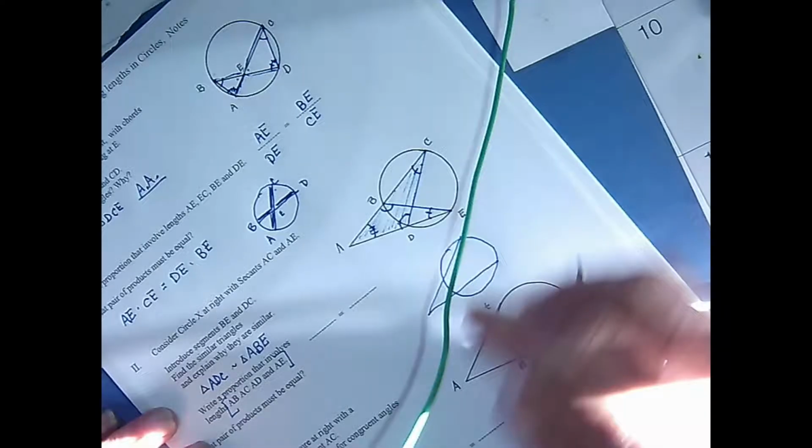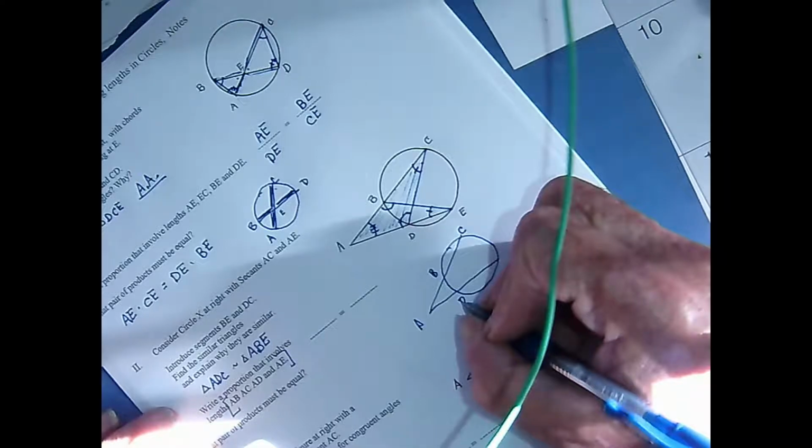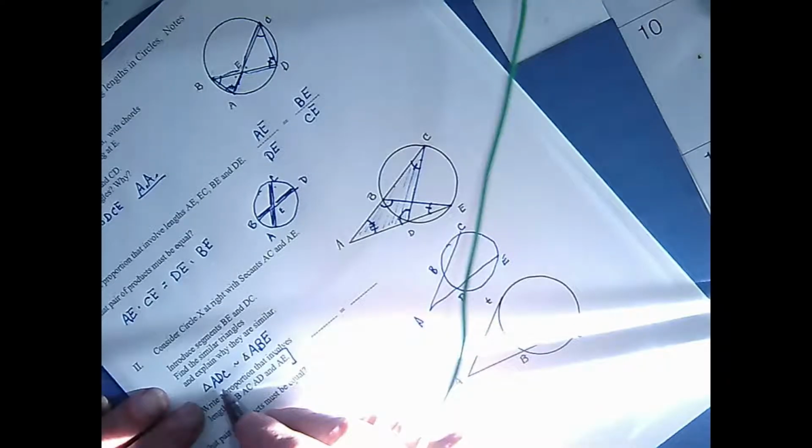I don't really want to draw all those triangles every time. I'm just going to go back over it when I finish this setup, just to reinforce what's going on here. Okay, we're going to take a side out of the first triangle. Let's say I took AC out of the first triangle. AC from this triangle corresponds with AE in the second.